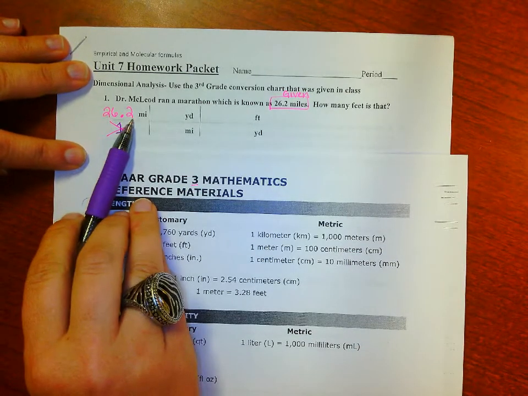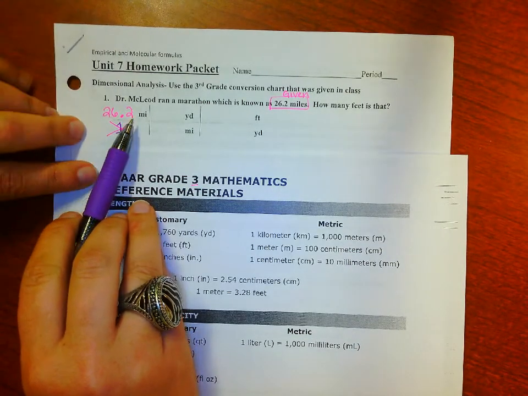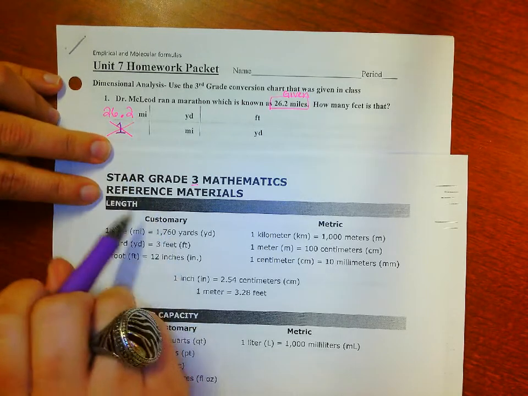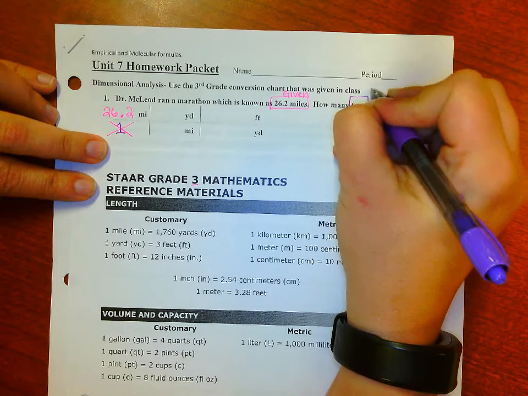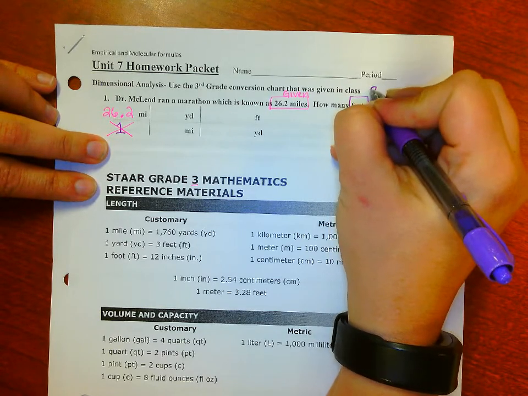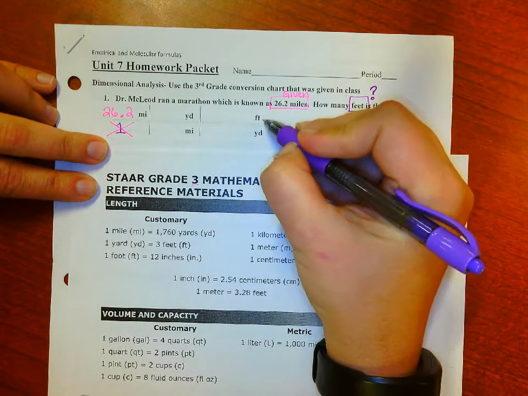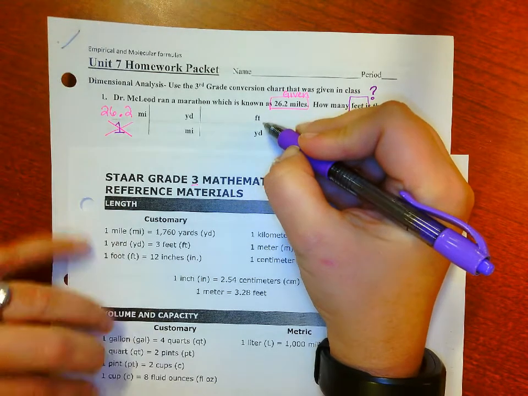So we're starting in miles. We also need to look at what the question is asking us. This question in particular says how many feet. So the last thing that we'll have for our conversion factor would be feet at the top.